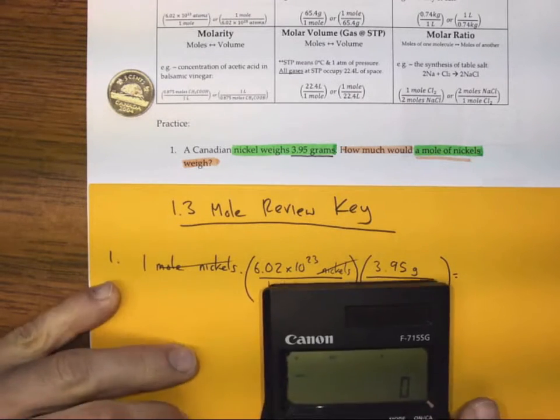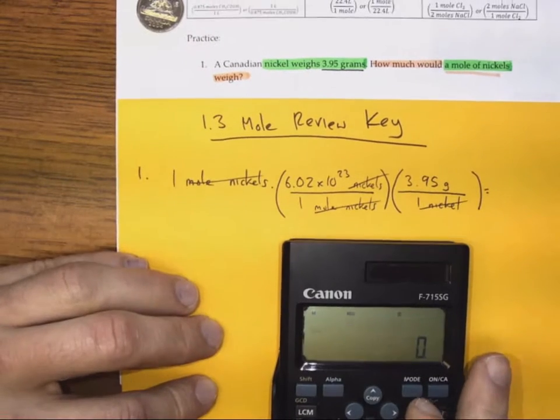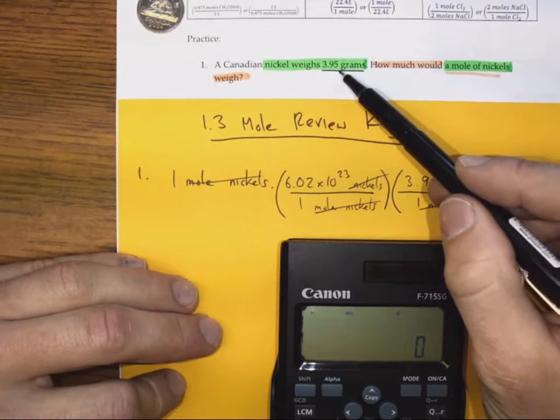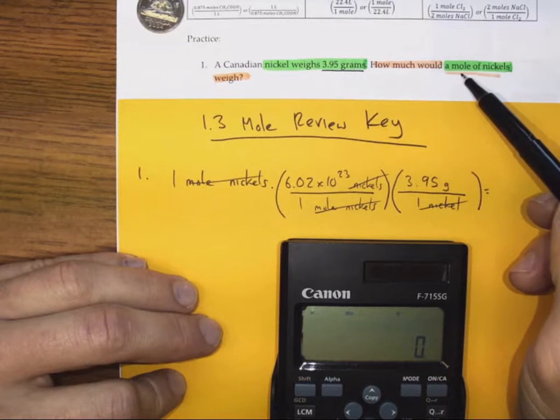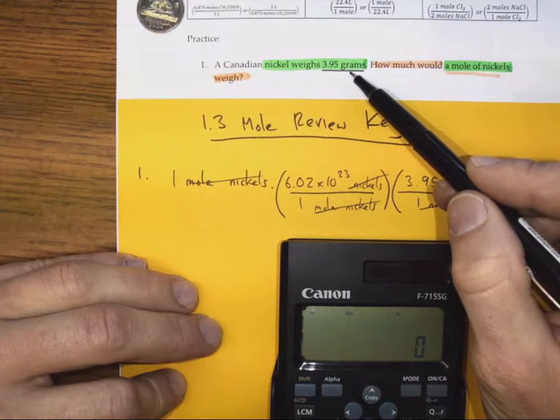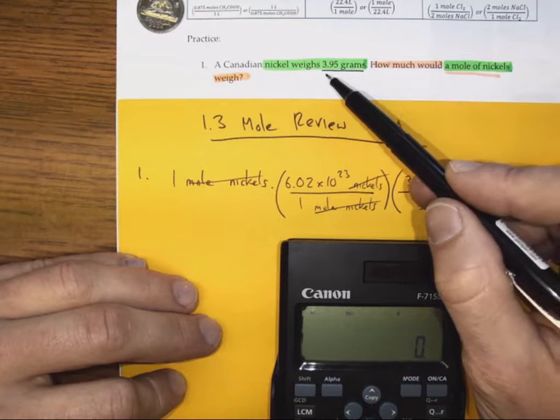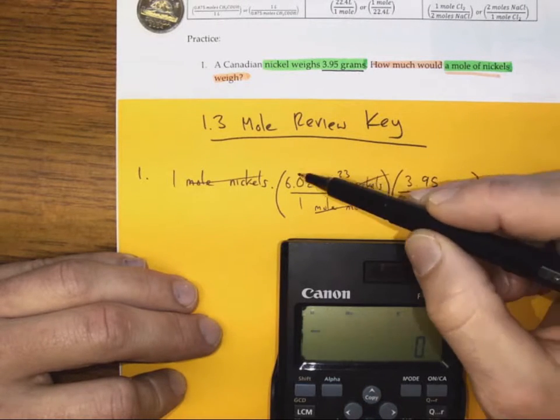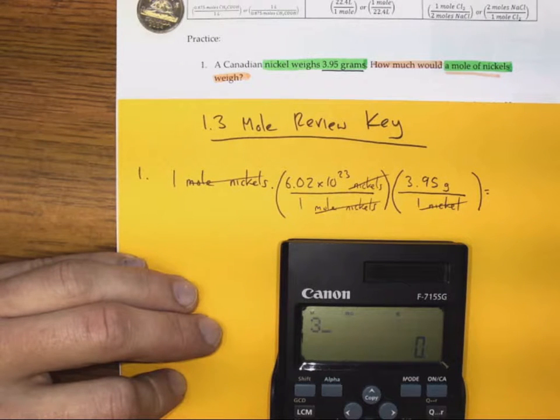Now, I think I might have made that harder than it needed to be. If it makes sense to you that if I wanted the weight of 10 nickels, I would multiply this by 10. If I wanted 100 nickels, I would multiply this by 100. If I want a mole of nickels, I would multiply this 3.95 by the number of nickels there are, which is a mole of them. So you might have gone that route.